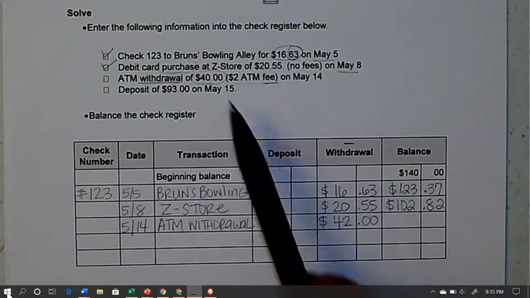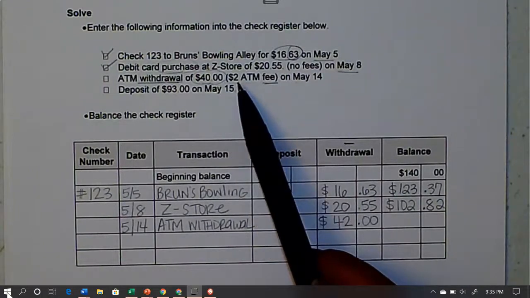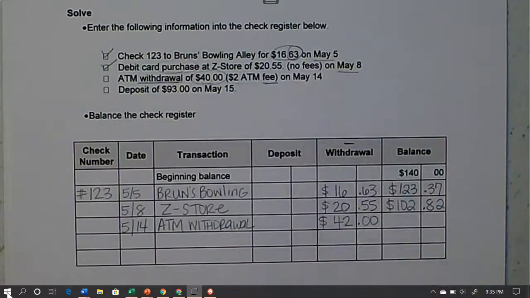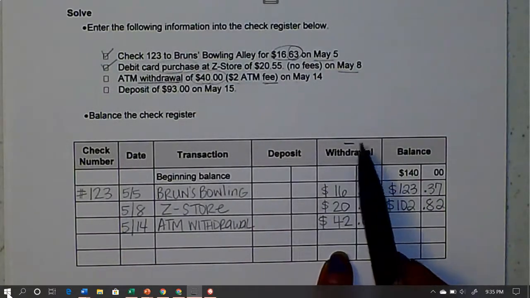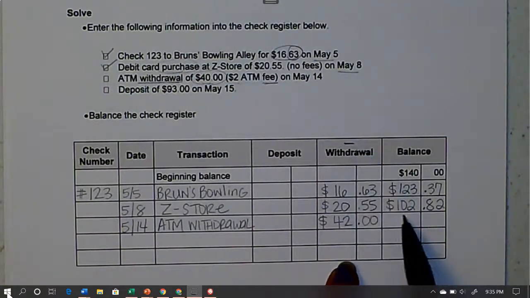Now again, you would only get the $40, because the $2 is what you're paying to use that ATM. And again, this is a withdrawal. We still are going to subtract. So my balance before was $102.82.